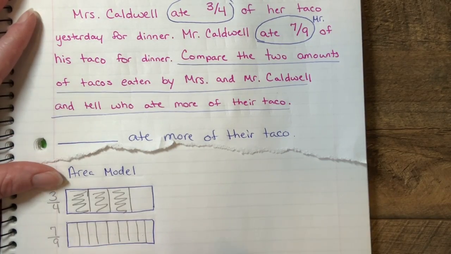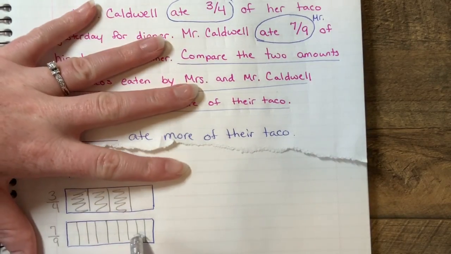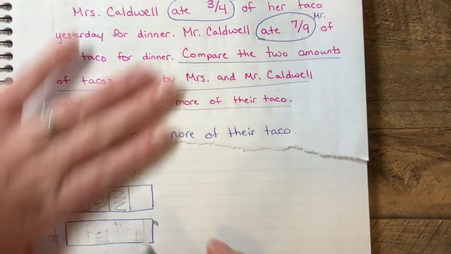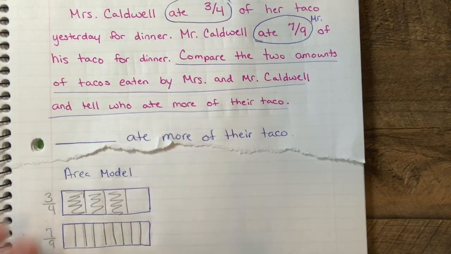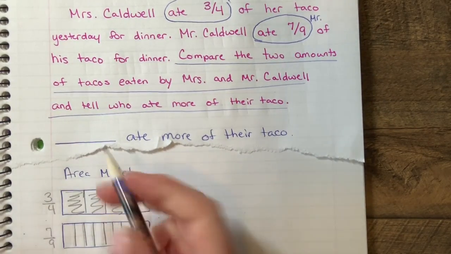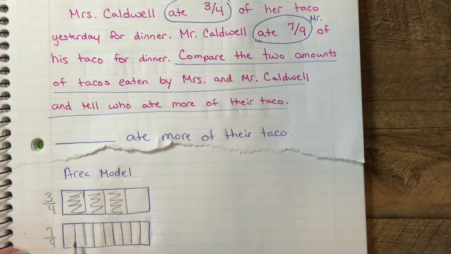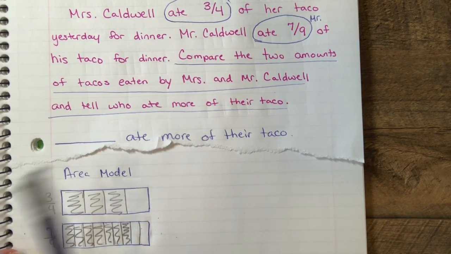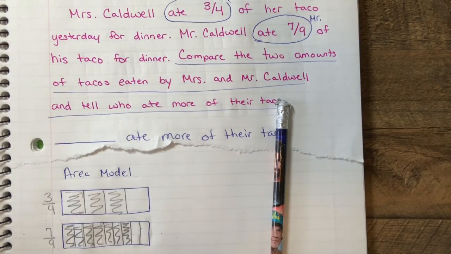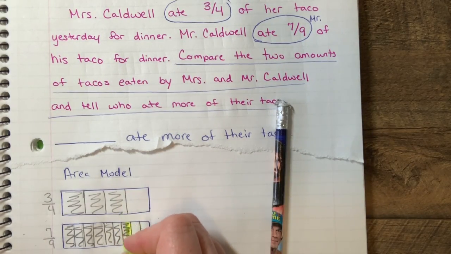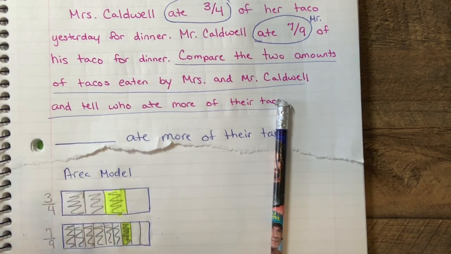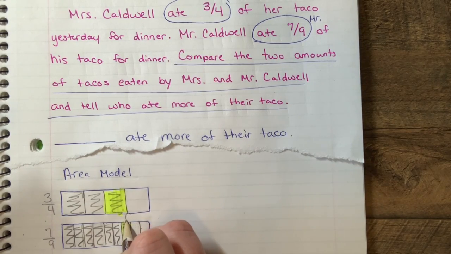Let's fix this. All right, to the best of my ability, there are my ninths. 1, 2, 3, 4, 5, 6, 7. Super close. So whenever you get it and it's that super close, I mean, it is super close. There's only this much difference.